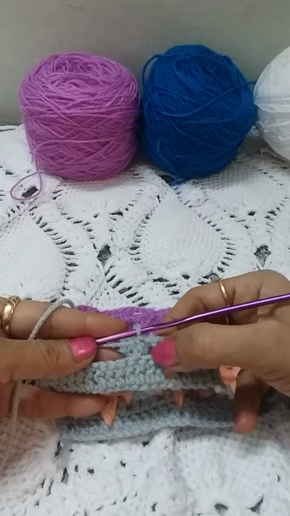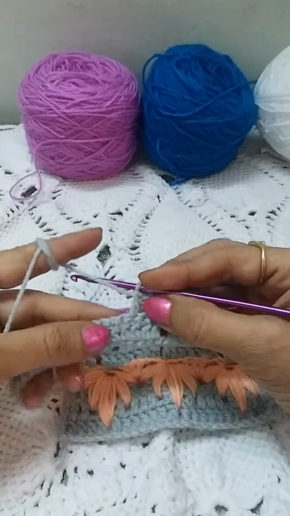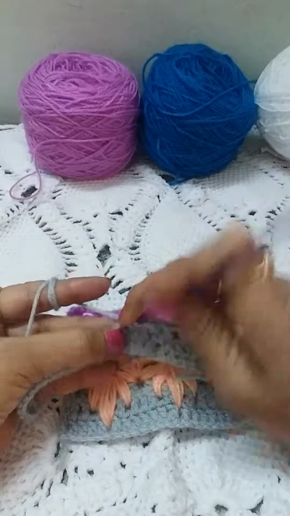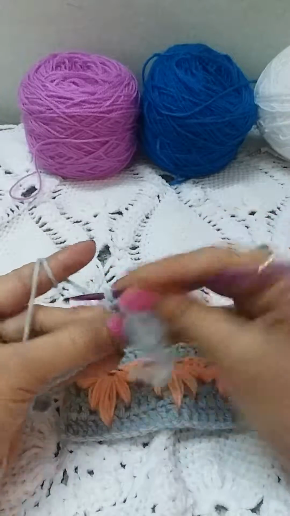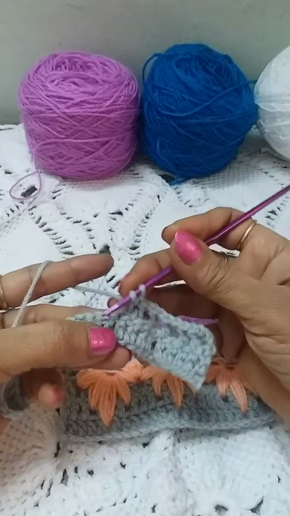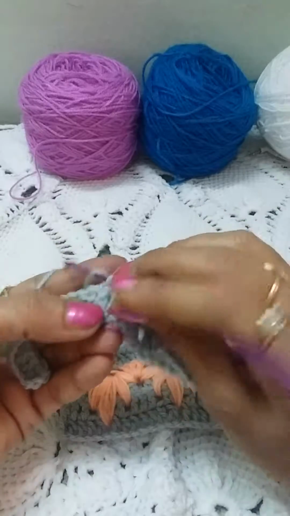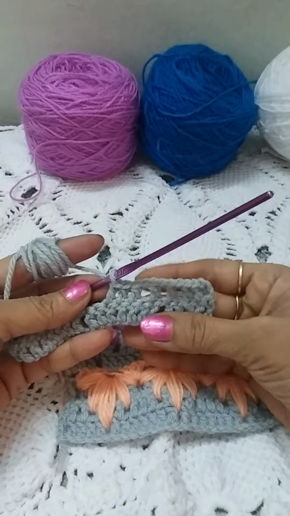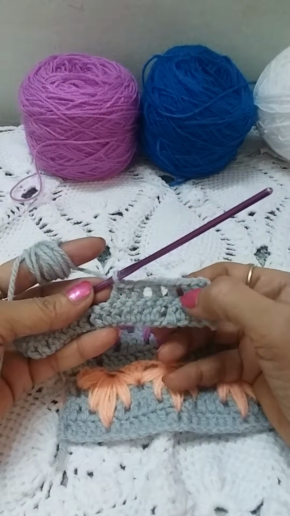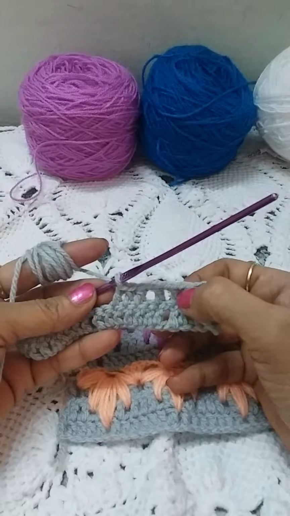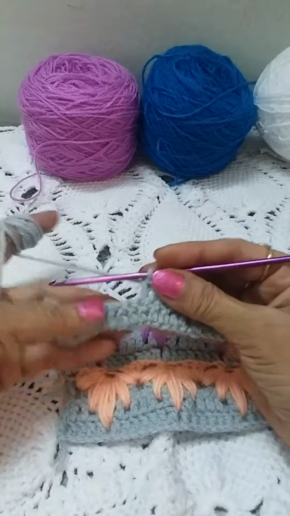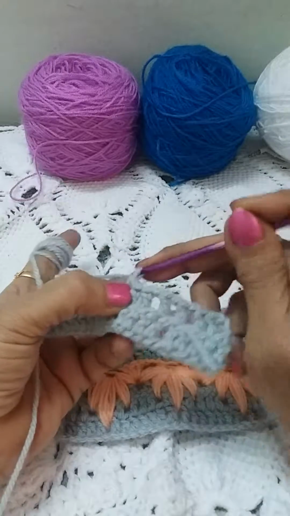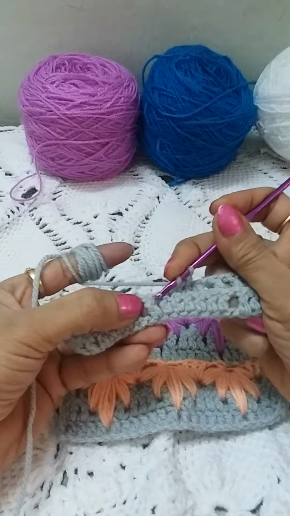And now after making 3 windows, we'll make 2 more DC. So we have now, after this 3 DC, we have now 3 DC, 3 window and 3 DC. Again we'll make 3 windows here. So skip this, make chain 1 and insert the hook in the next.